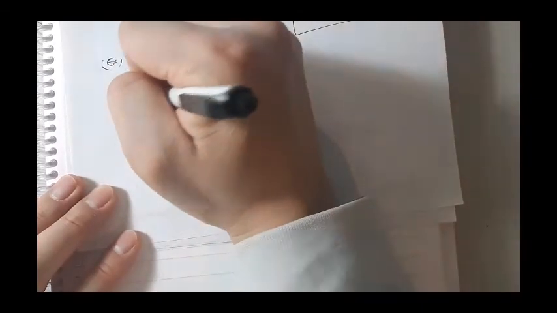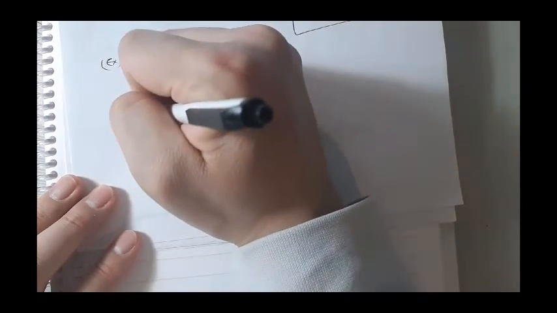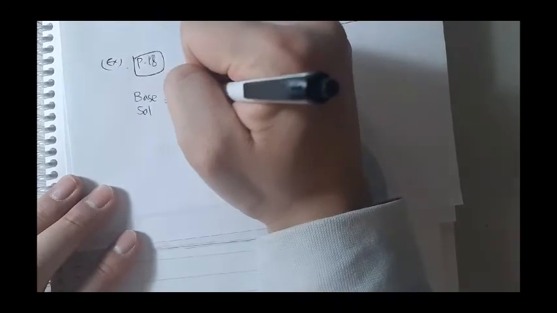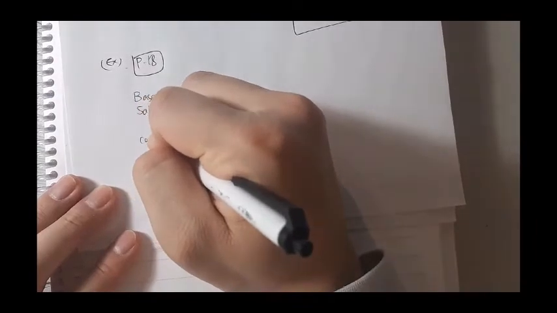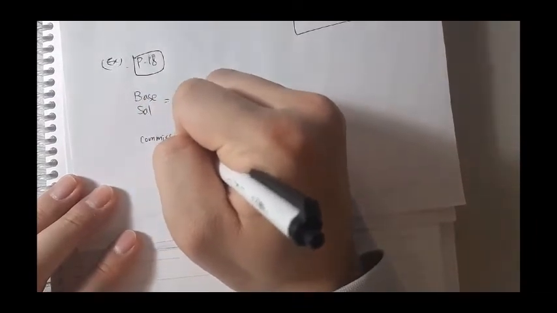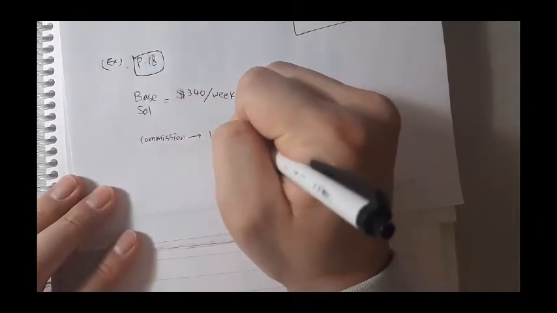Sabina is a salesperson at Electronics Empire, earning a base salary of $340 per week. She also earns 1.5% commission on the total value of all goods she sells each month.